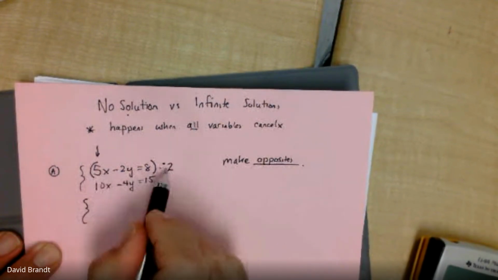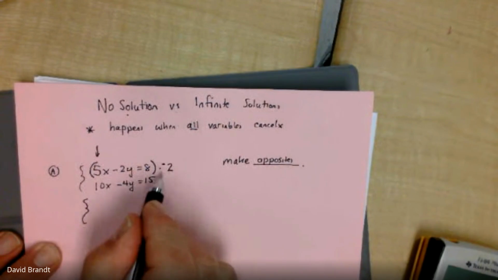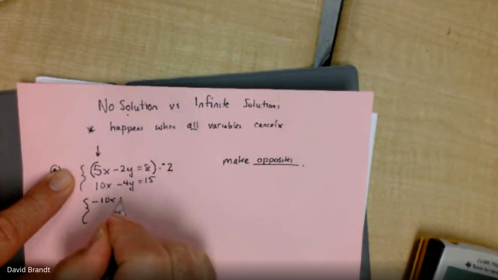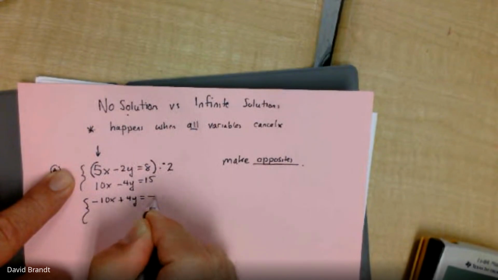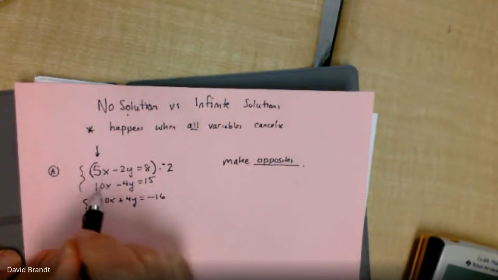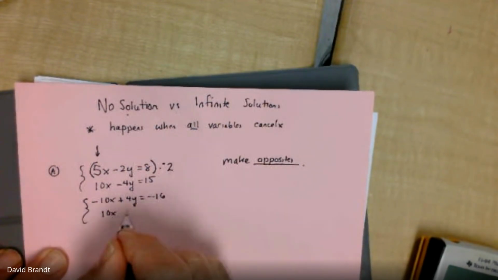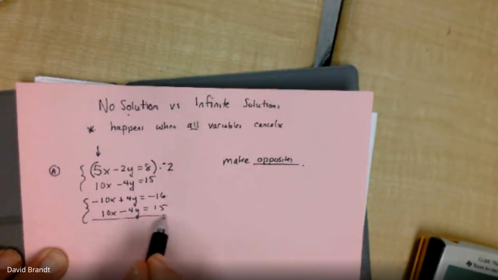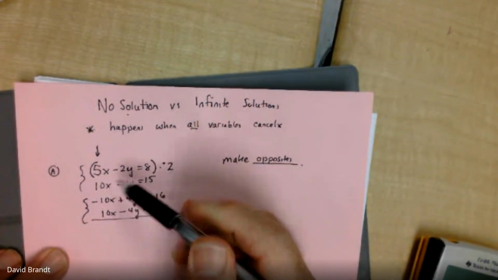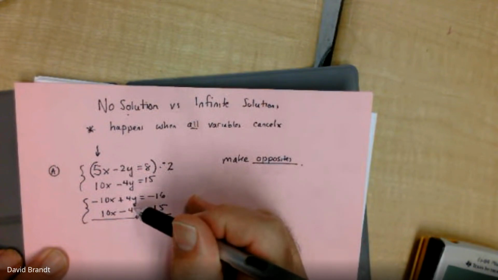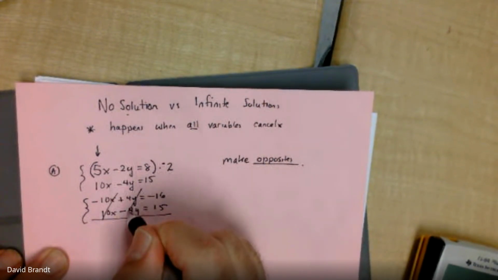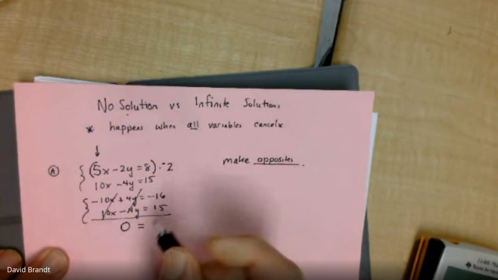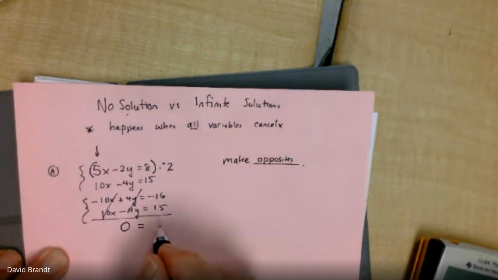All right, let's write down that equation. Multiply everything by negative 2. You should try to do that yourself, but you get negative 10x plus 4y equals negative 16. The second equation, I already have a 10. We don't have to do anything to that one, so just write that one down the way you see it. All right, once you have opposites, you add straight down. But look, you've got opposites on the x's and you have opposites on the y's. They're both going to cancel. When they both cancel, the only thing that's left is 0. Bring down your equals. Negative 16 plus 15 is negative 1.